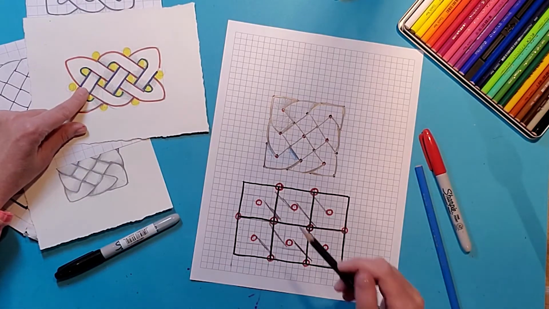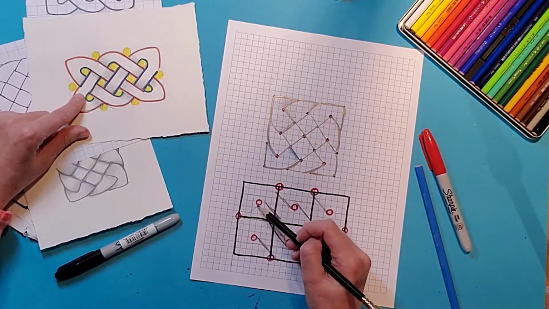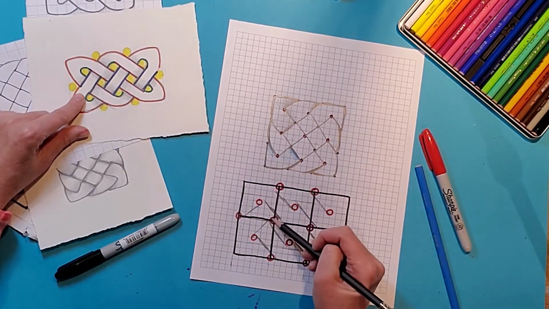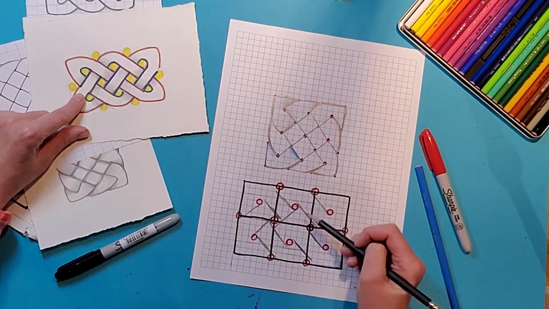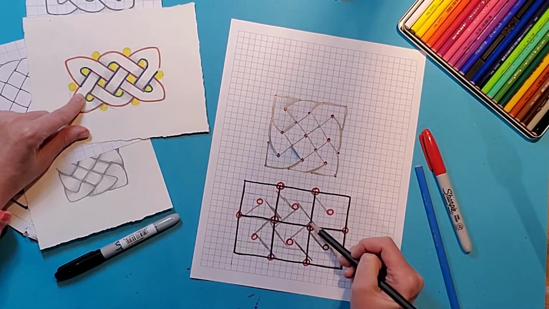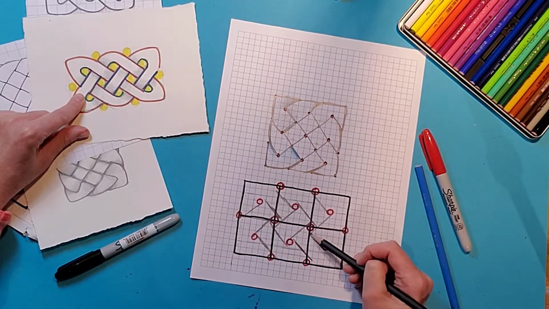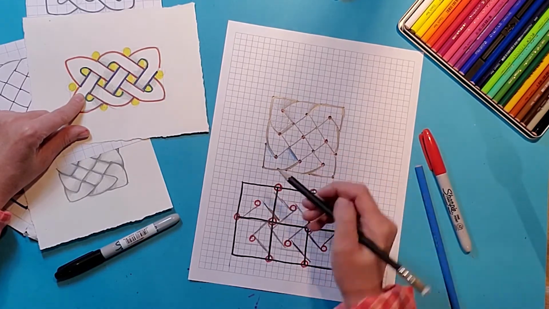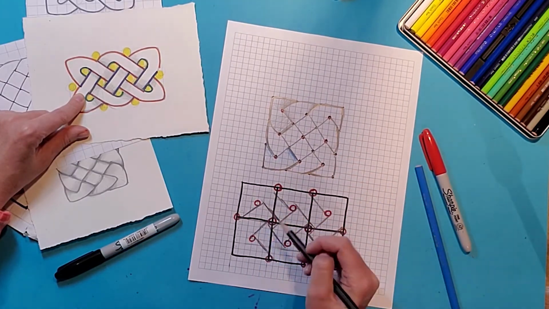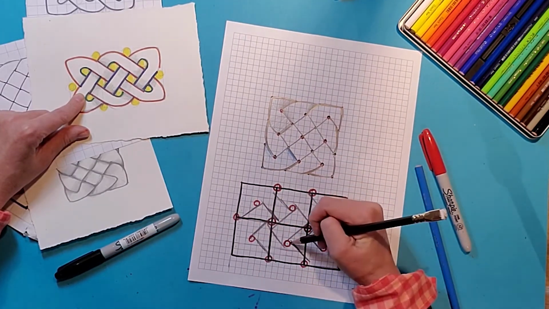And now I'm going to do the blue lines. So I have one right here, one right here, and I have another one right there. And all of these lines are just butting up against the side of these circles.